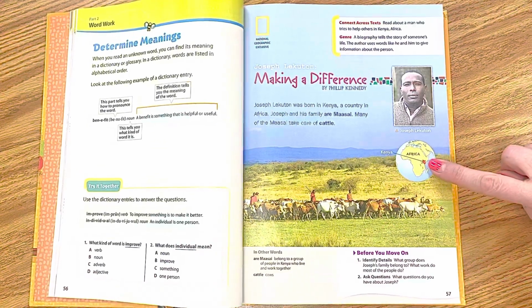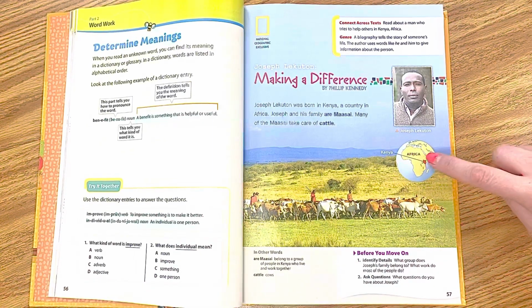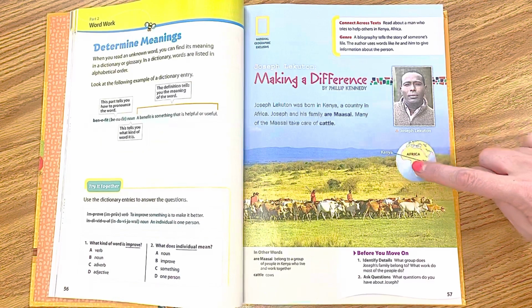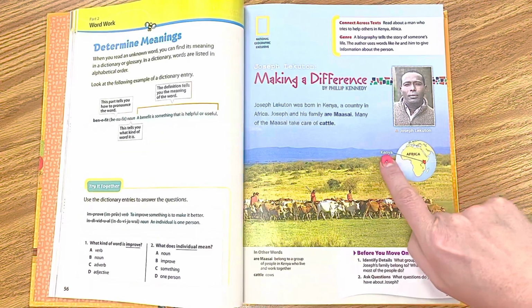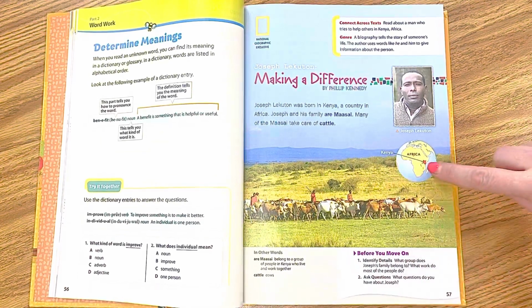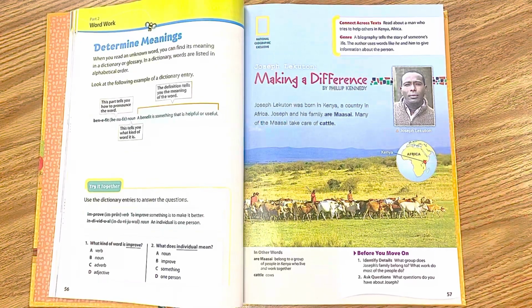Then over here we have a map, and if you look at our map, it shows, here's a globe, then it shows Africa, and then right here it has Kenya, and it's pointing with this black line to this little red space. That's Kenya.